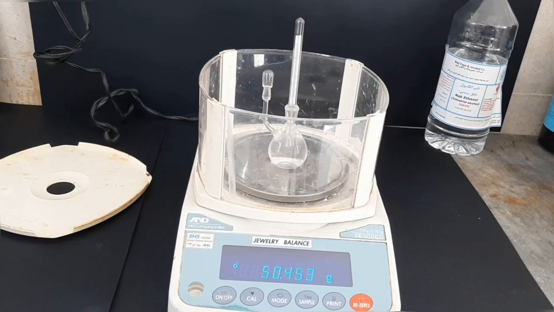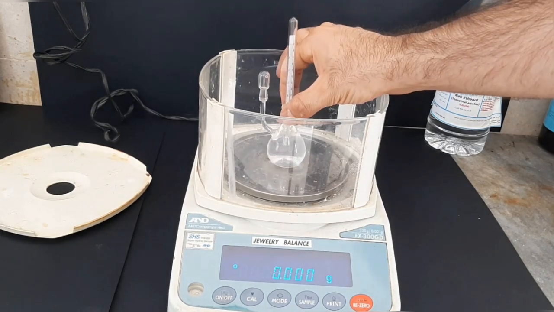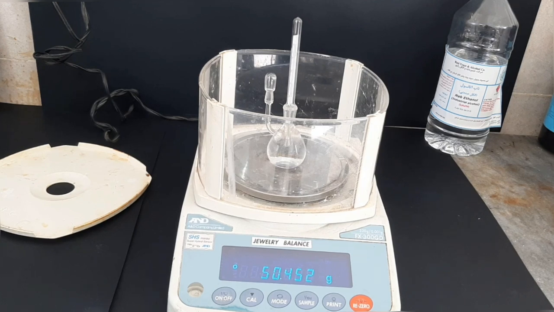So this is the gross weight of the pycnometer. We will subtract the weight of the empty pycnometer from it. This will yield us the net weight of the solvent inside the pycnometer. Then we will divide it by the calibrated volume of the pycnometer. This will get 0.899 gram per cubic centimeter, which is a 98.5% pure product.